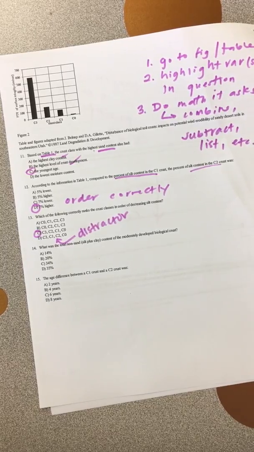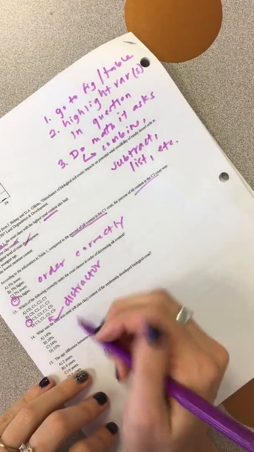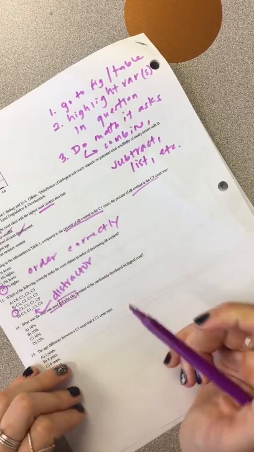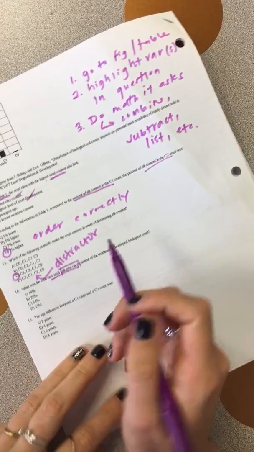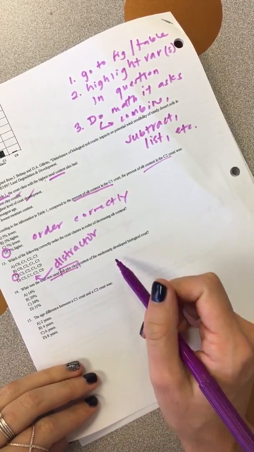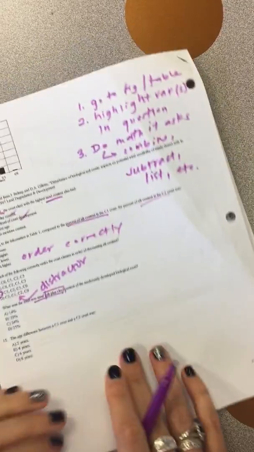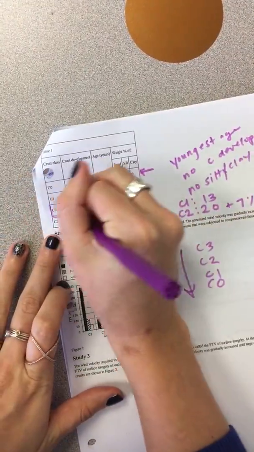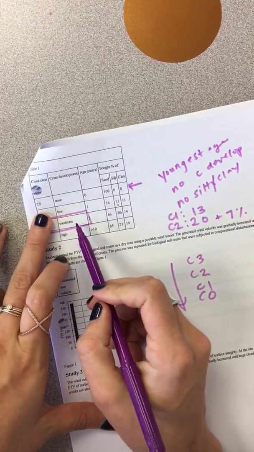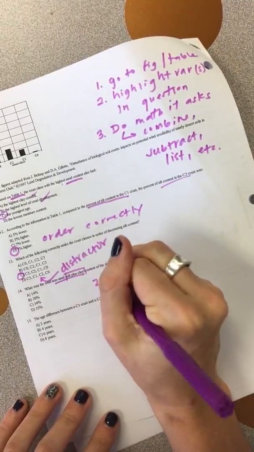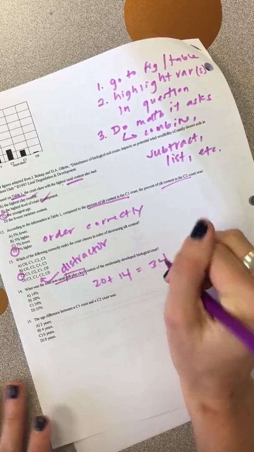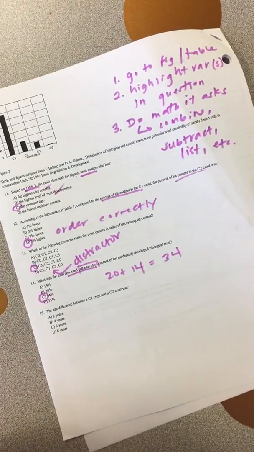All right, 14. What was the total non-sand, silt plus clay content of the moderately developed biological crust? So, moderate, we find that. Moderate crust development, that's our key term. Now, silt plus clay, 20 plus 14. 20 plus 14 equals 34. The answer to 14 is C.